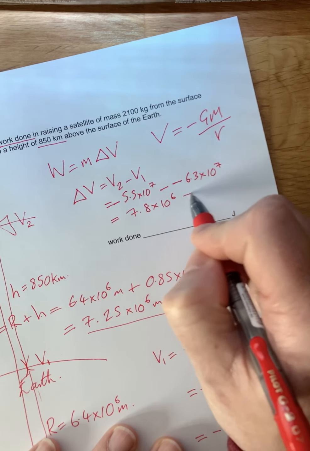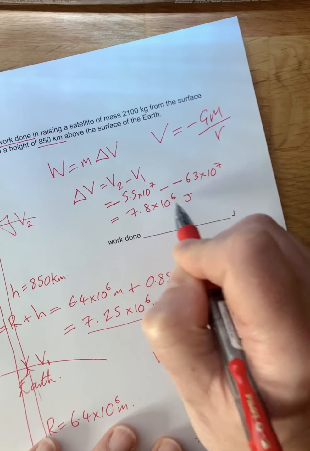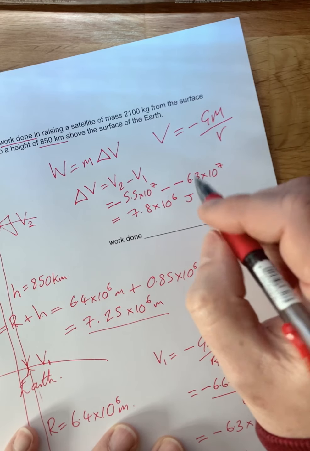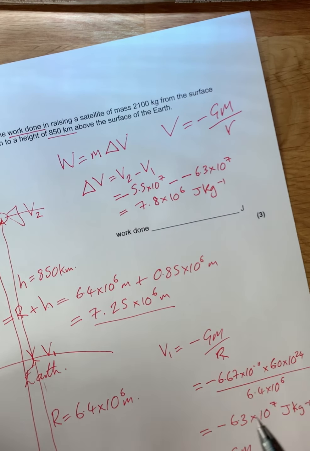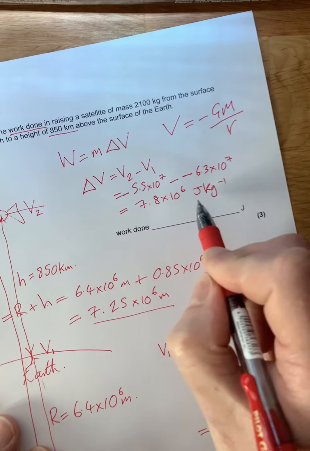Yes, it's joules per kilogram. I was just thinking that value is quite large, but it's a whole order of magnitude lower. I've done the calculation at the side already so that I don't have to get a calculator out. So that's the potential difference.